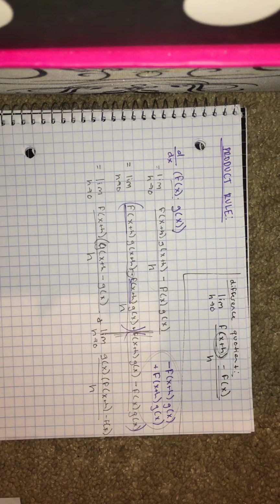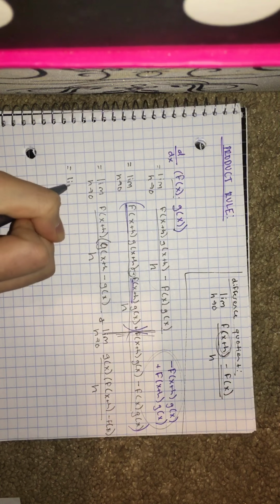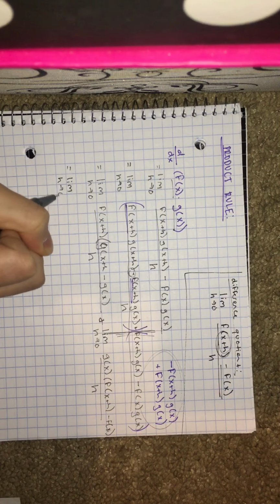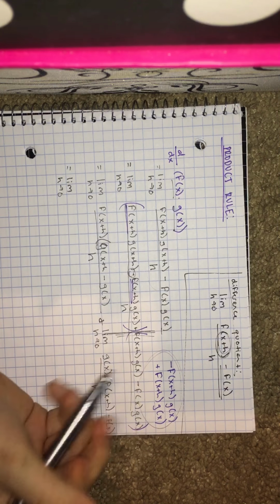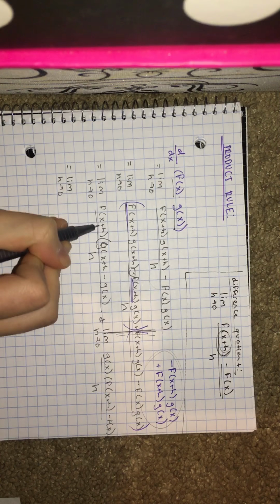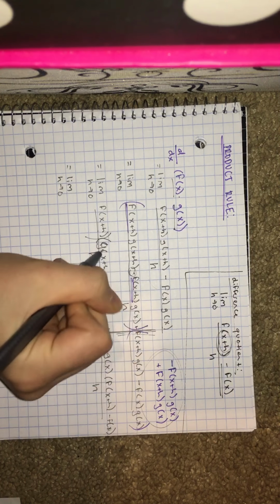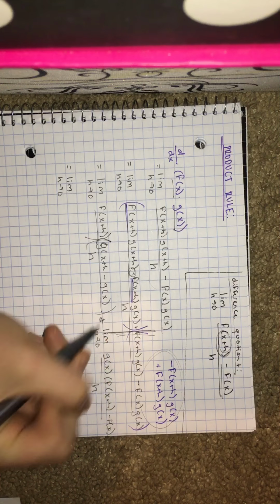And this next part you don't have to write out, but I'm going to write it out for you so you can see where it's coming from. All we're doing here is, because of the commutative property, we're allowed to take out this f of x plus h as its own thing, and then create this as its own thing. So let me show you.